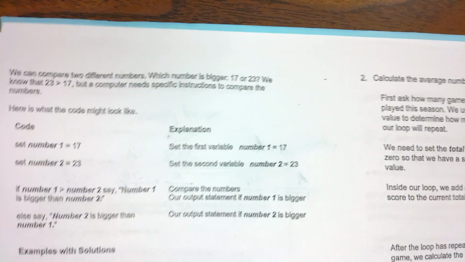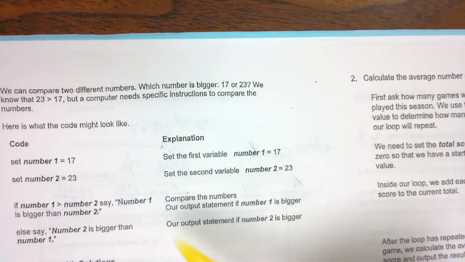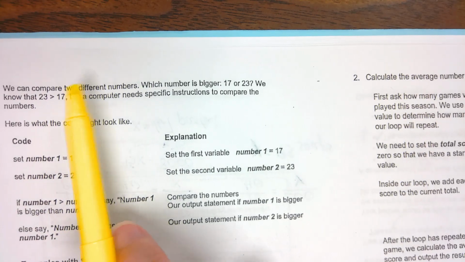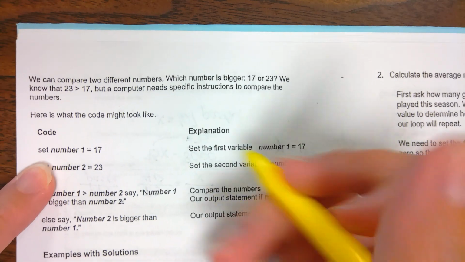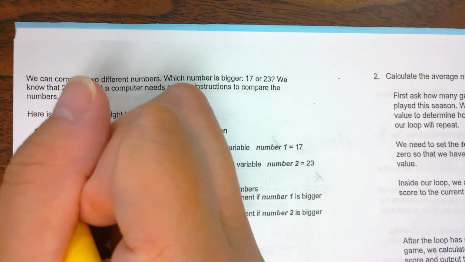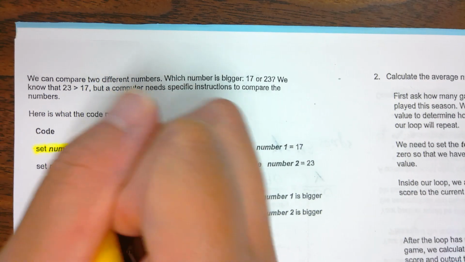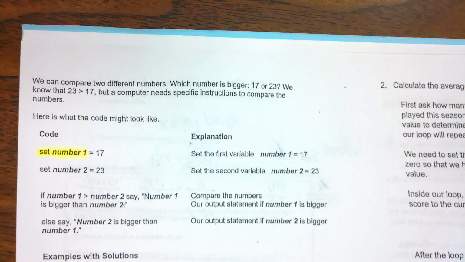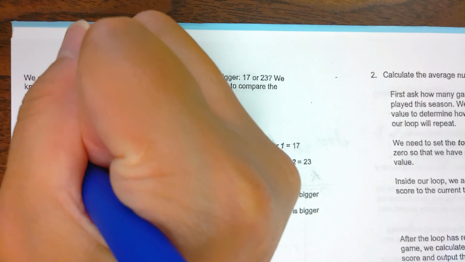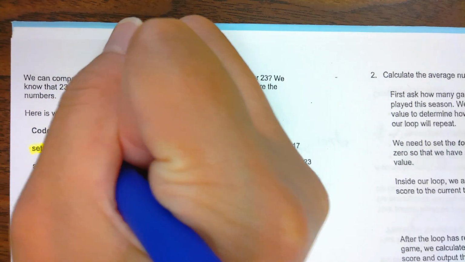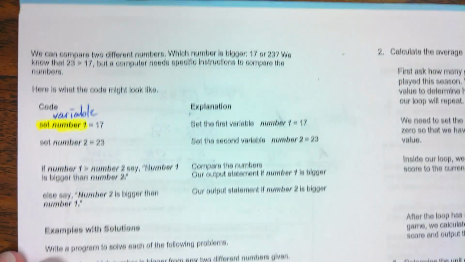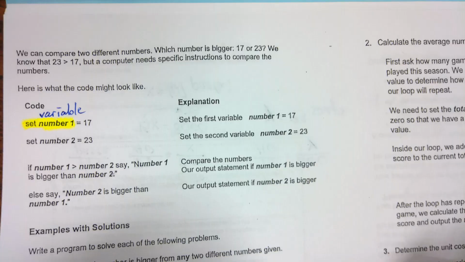So let's go over this example right here. What you're doing at the beginning is setting your variables. So number one right here, that's called your variable. Instead of saying let x be 17, let y be 23, you can set up your variables.